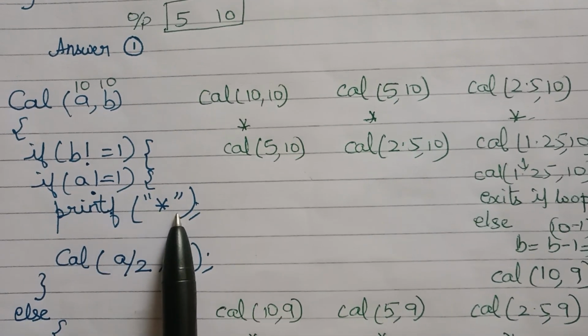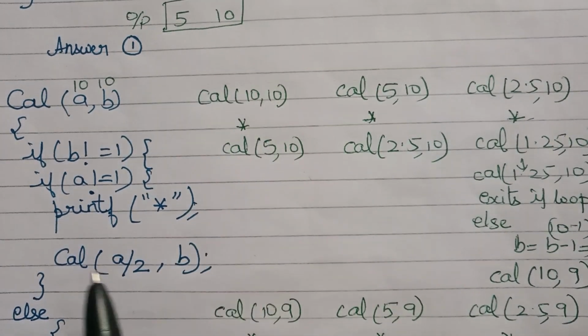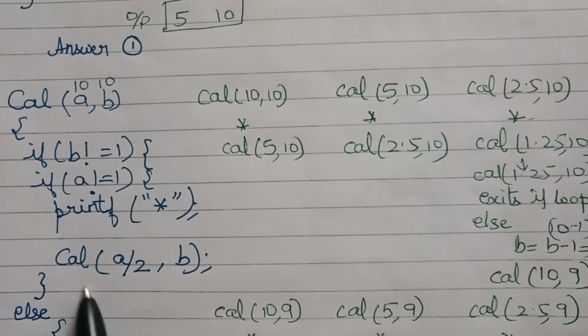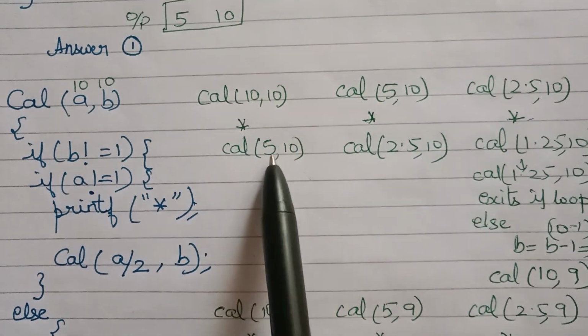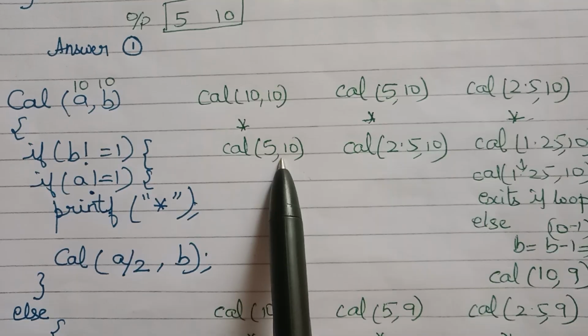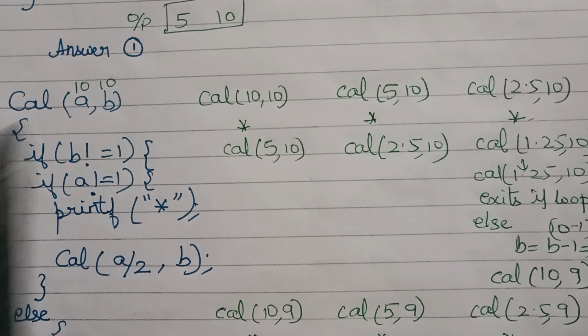Then you print a star. So when you have 10 comma 10, you print a star, and then what happens? Then CAL(A/2, B). So A by 2 means what? 10 by 2, and 10 by 2 is 5. So 5 comma 10. So 5 comma 10 is called. When 5 comma 10 is called, what happens? Again it goes inside the loop.